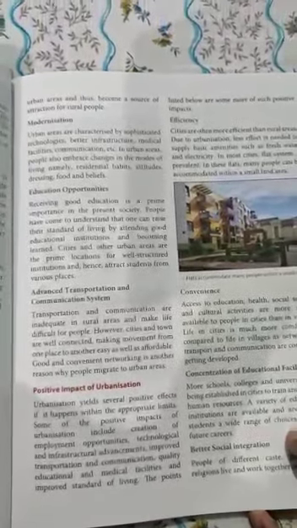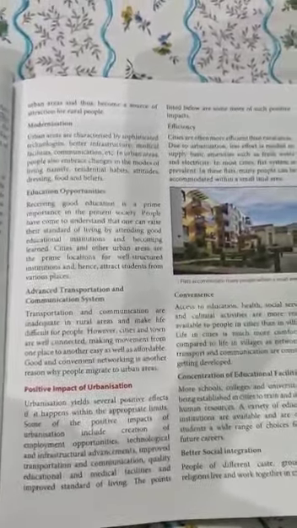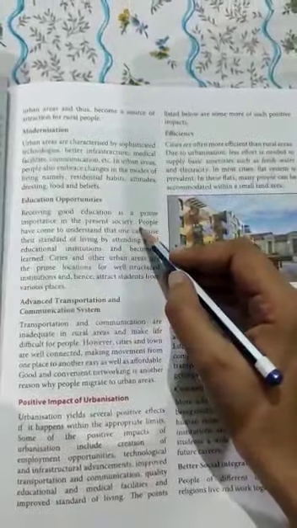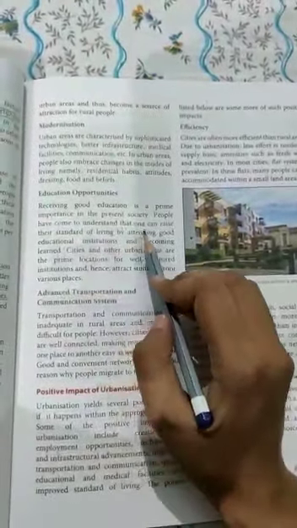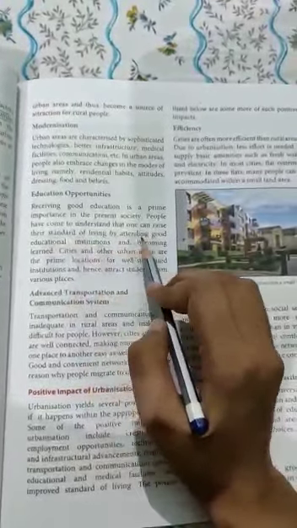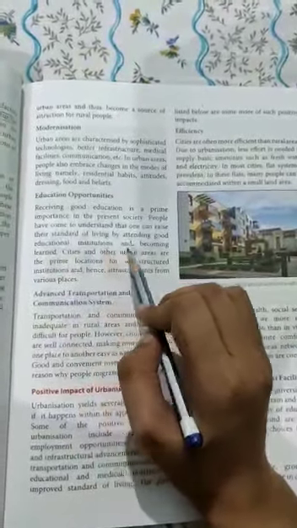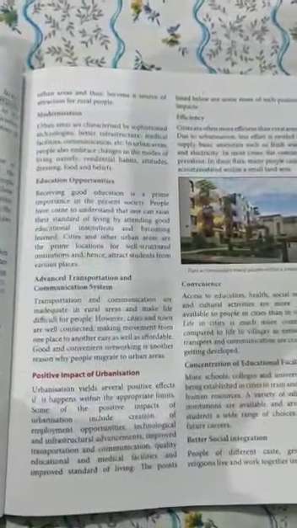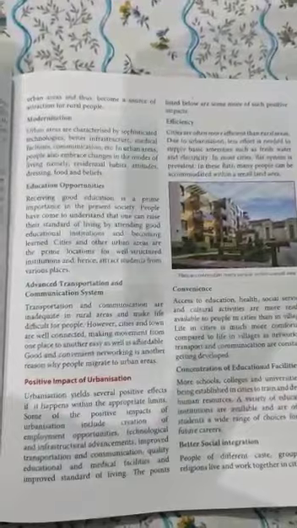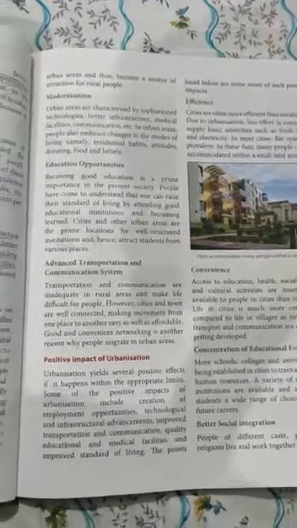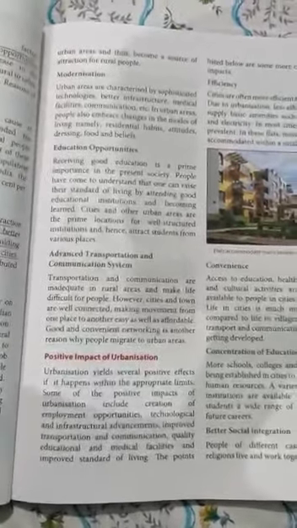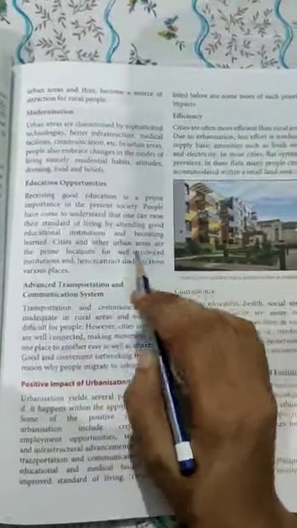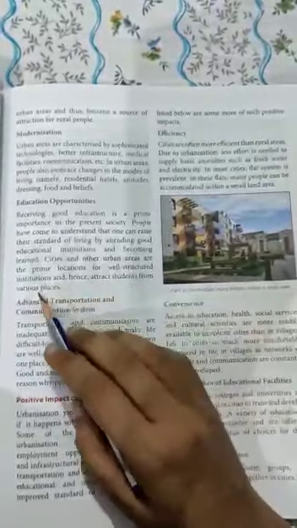Next is education opportunities. Now, receiving good education is of prime importance in the present society. Education is very important for all of us, and people have come to understand that one can raise their standard of living by attending good educational institutions and becoming learned. So how can we attain a better standard of living? By getting education, by becoming learned and attending good educational institutions. Cities and other urban areas are the prime locations for well-structured institutions and hence attract students from various places.